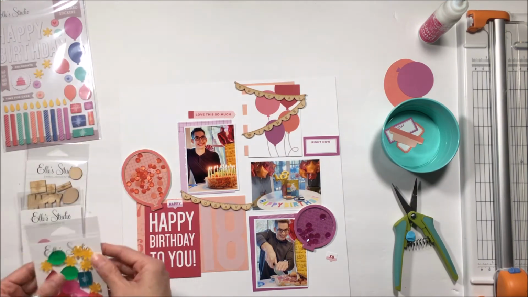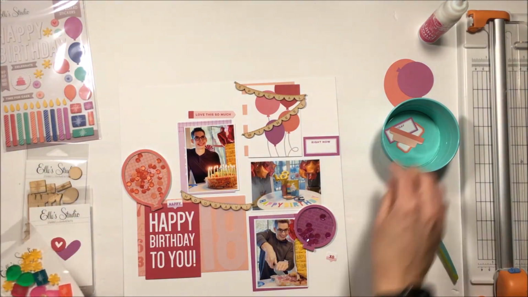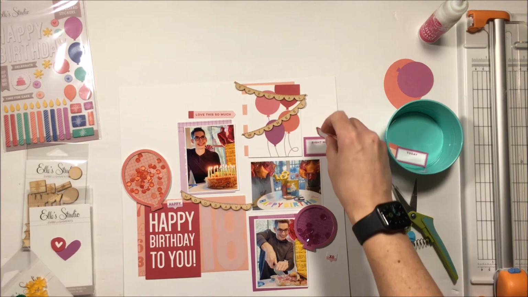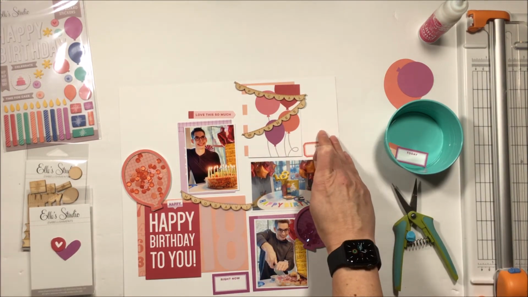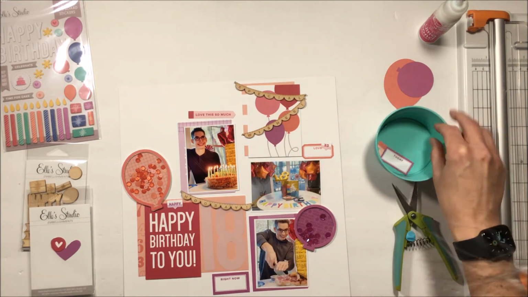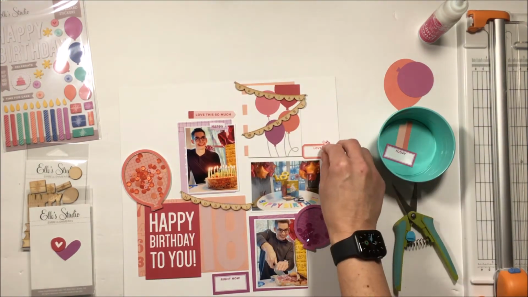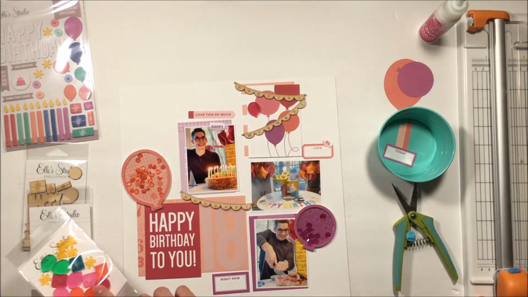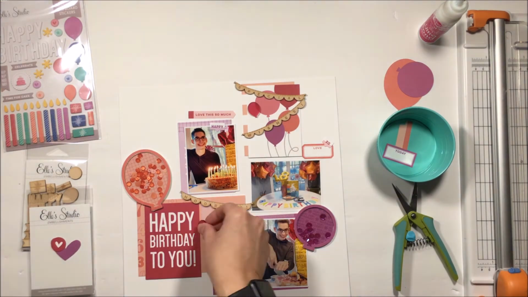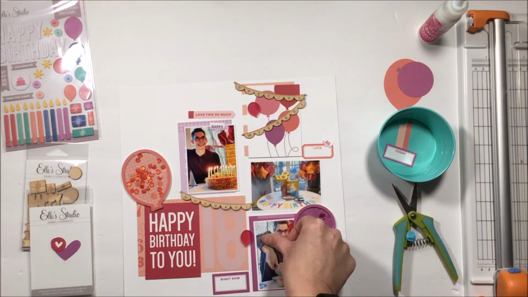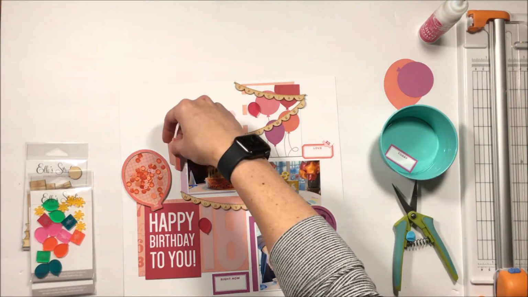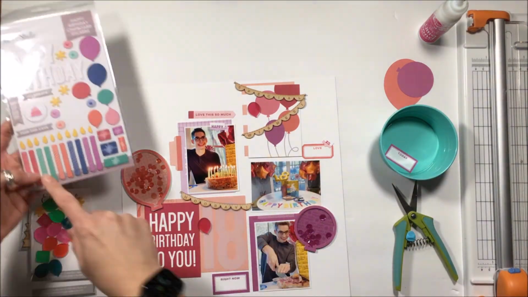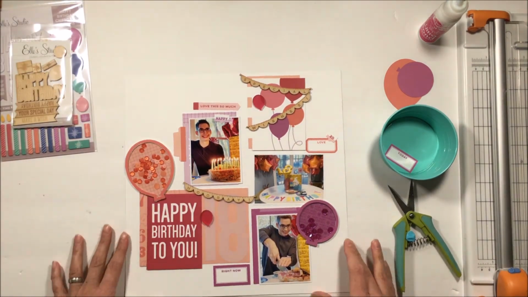There are some fun little sayings, speech bubbles. One of them says XO, and it is in the same color palette that I'm working with, as well as happy, and I'm going to pop those up on some foam on my layout. I'm also going to put some of these fun balloons. I know I've already got a lot of balloons on the page, but I just like the way that putting these other balloons in adds some added texture to it.